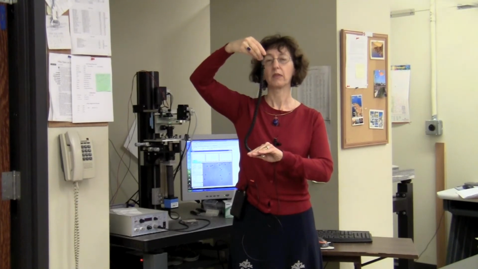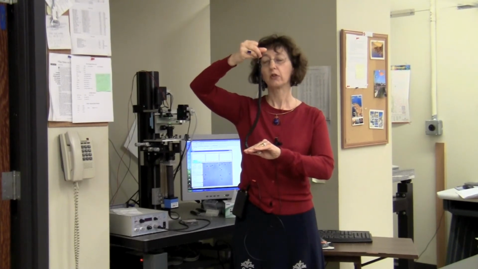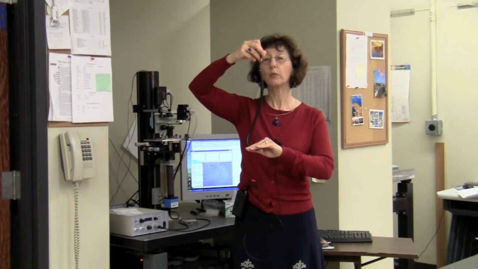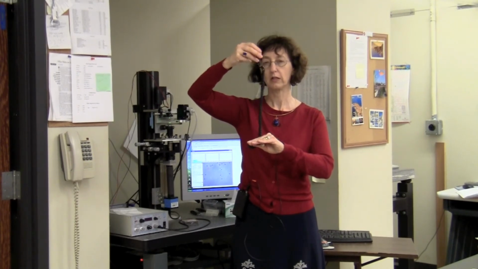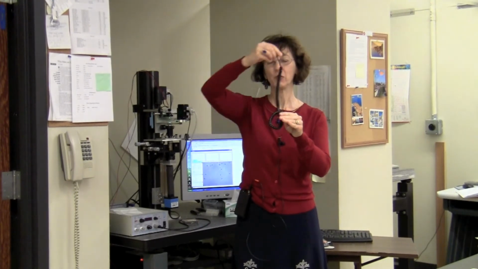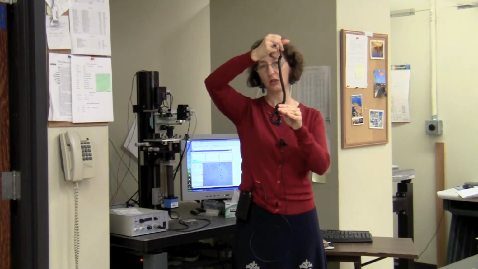Or we can rotate the magnets, therefore rotating the beads and twisting the DNA molecule. The twisting generates supercoils, which are these loops that are formed if you overwind or unwind the DNA molecule.